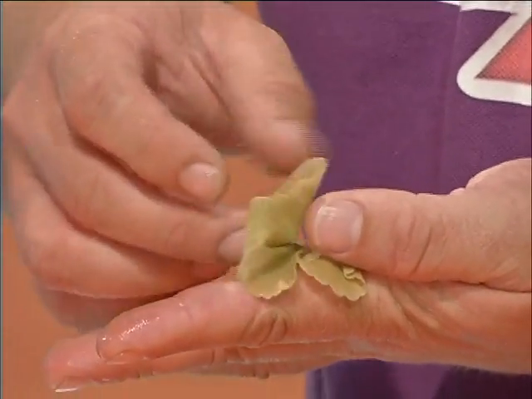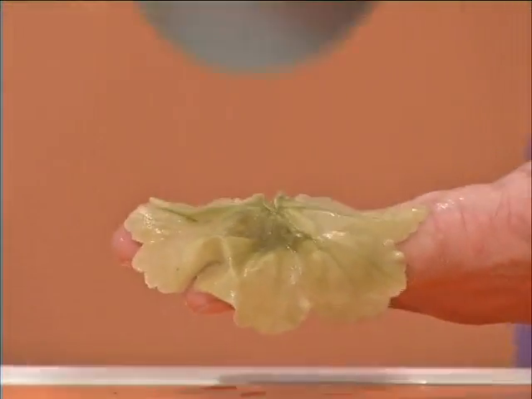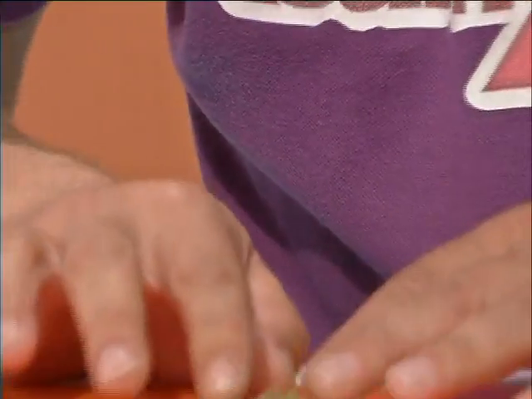Oh, yes. All the green's out of it. So that's exactly what the alcohol does. It removes the chlorophyll. So all the chlorophyll is in there. Okay, now, if we have a look at it.